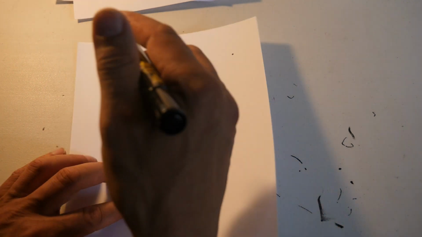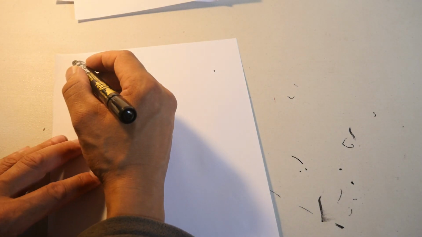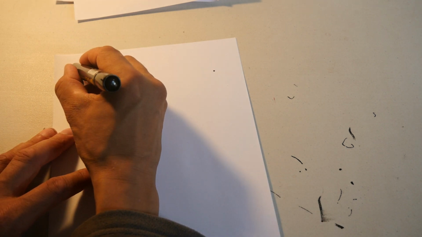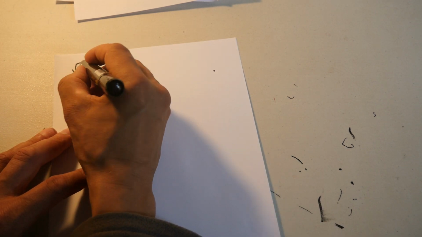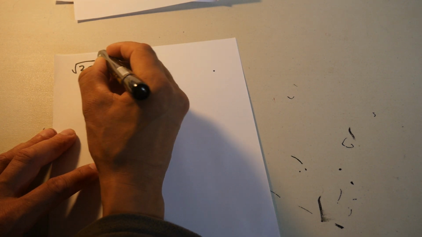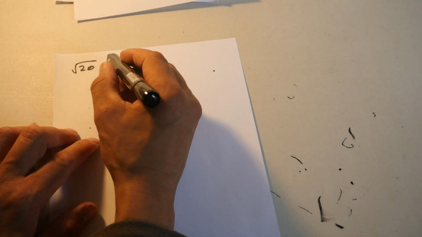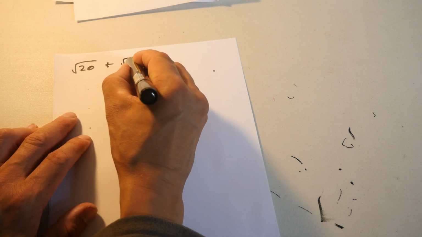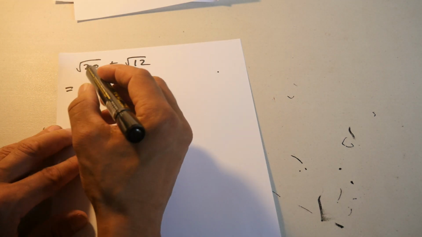So if you have the square root of 20 plus the square root of 12, how does that simplify?